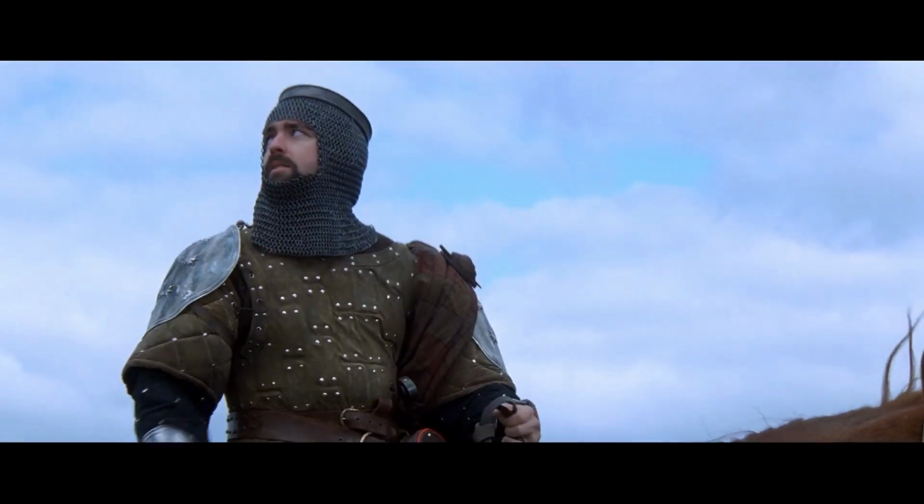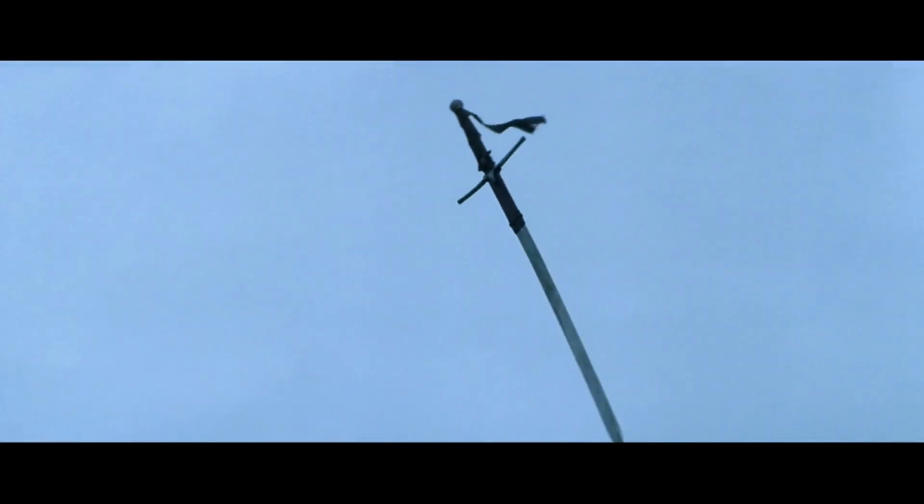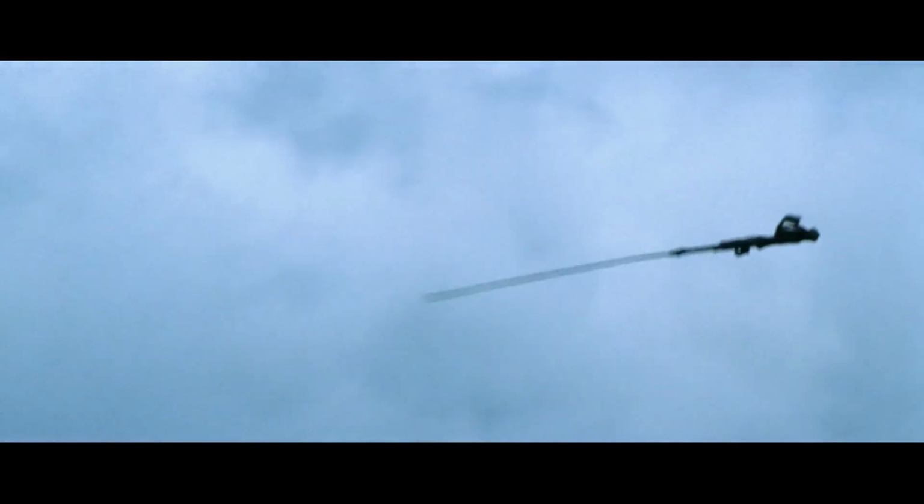While no doubt that some of this is true, Robert the Bruce is nonetheless regarded mainly as a warrior king who spent most of his reign fighting for the independence of Scotland.